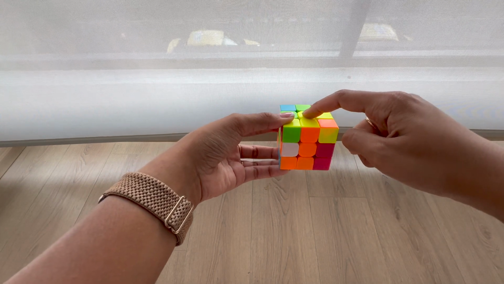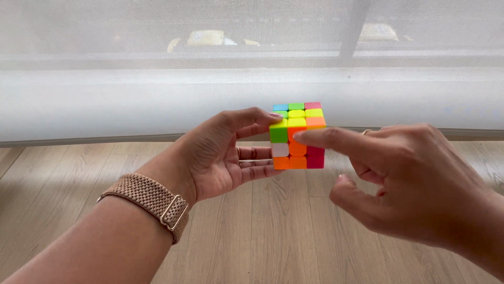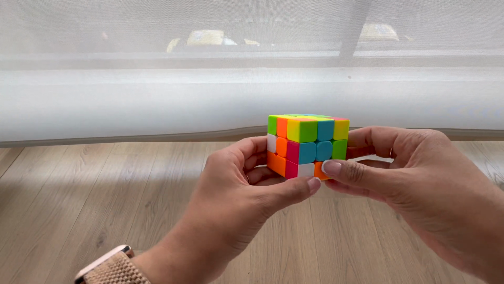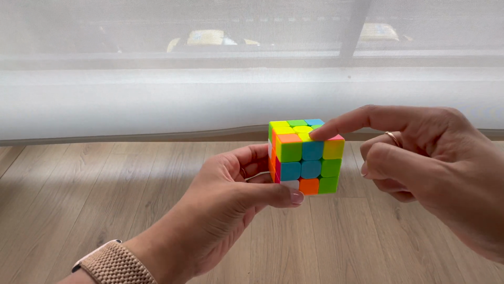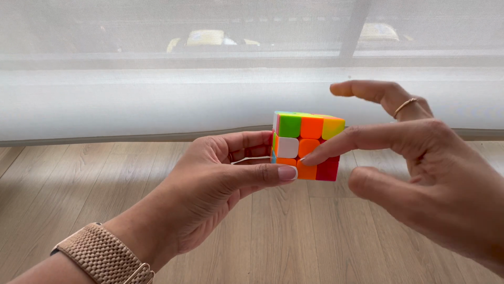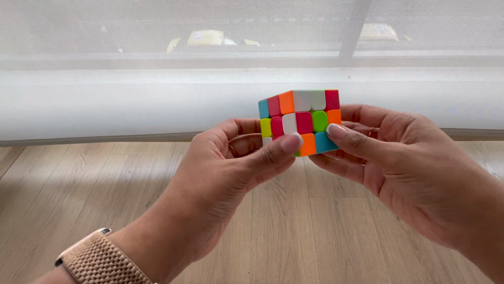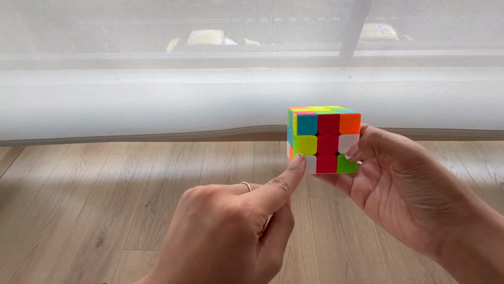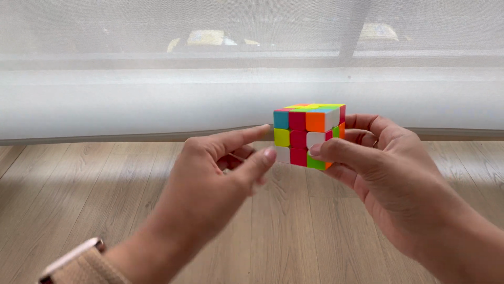So now the yellow and orange edge piece is in line, and we're gonna move on to another. So you see, we didn't disrupt our yellow and blue one that's in line, and now we have our yellow and orange. We're gonna look for our third. So this one is a more complicated example, so I'll show that one to you last.